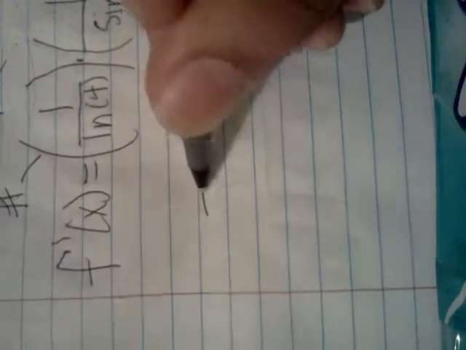This is all going to equal, let's leave 1 over ln of 4 on the outside. We have the cosine and the sine, so we have cosine of x divided by the sine of x.